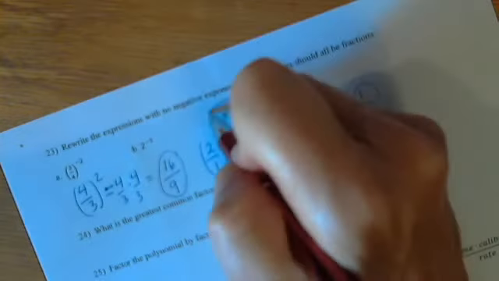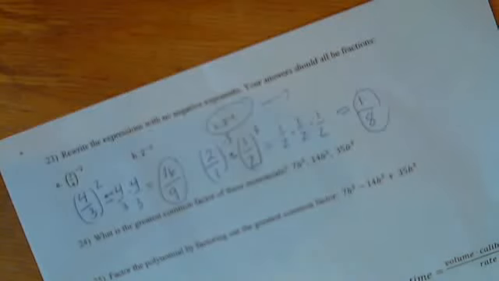I want you to try 3 to the negative 2 by yourself, and then check the final exam review with answers on the class content page on the portal to see if you get it right.